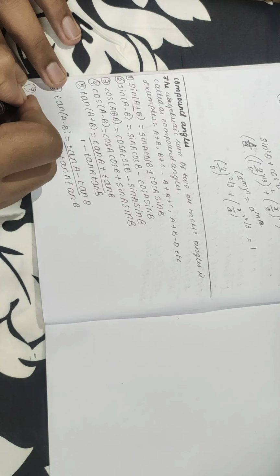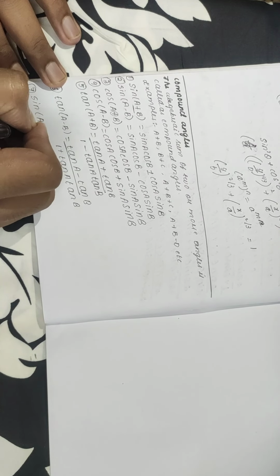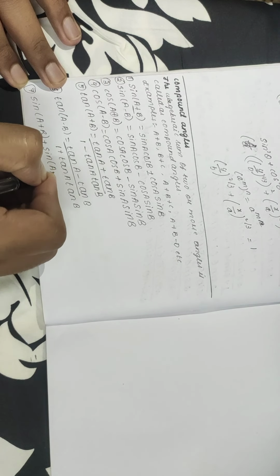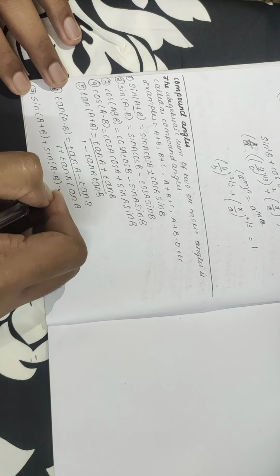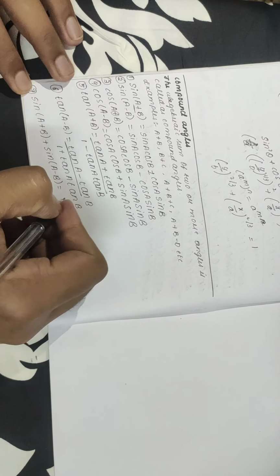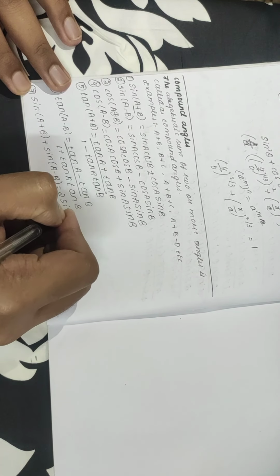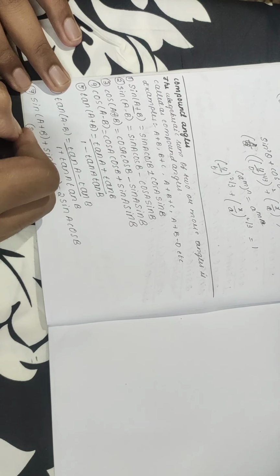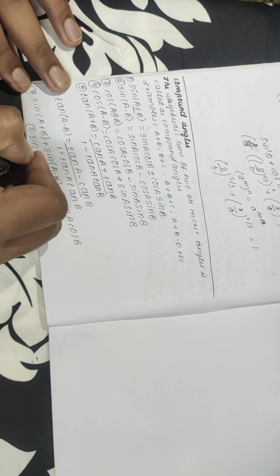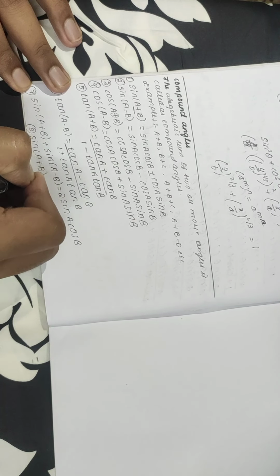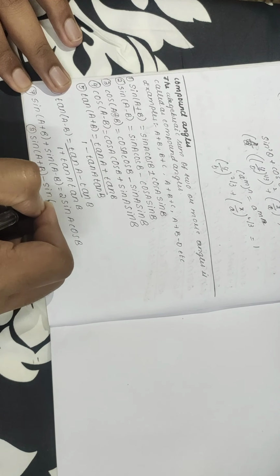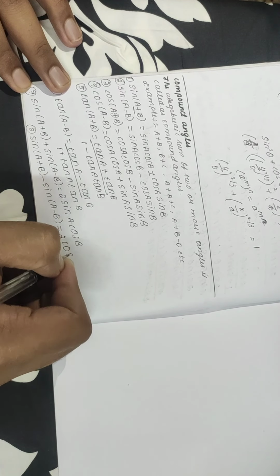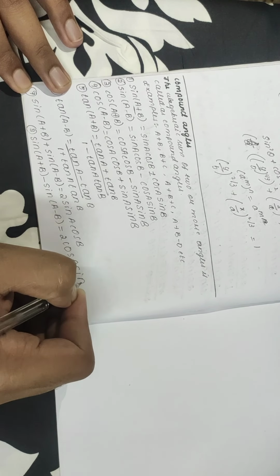Seventh formula, sin of a plus b plus sin of a minus b, which means 2 sin a cos b. Eighth formula, sin of a plus b minus sin of a minus b, which means 2 cos a sin b.